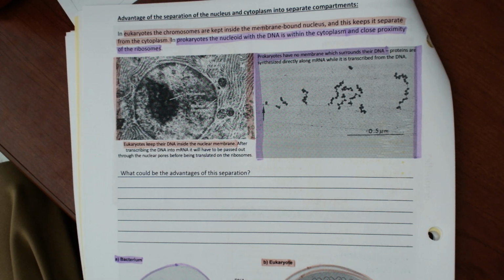It allows for editing of your mRNA after it goes through transcription, before it goes through translation on a ribosome, which allows for removal of introns, editing of genes, more complex genes, more gene options, and typically the ability for them to be modified more after translation, and they can make a wider variety. Whereas with your prokaryotes, they have no membrane around their DNA, they just have that nucleoid.